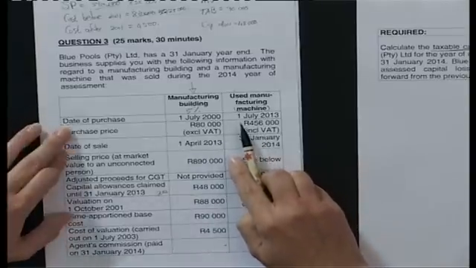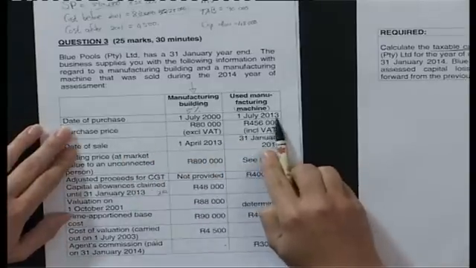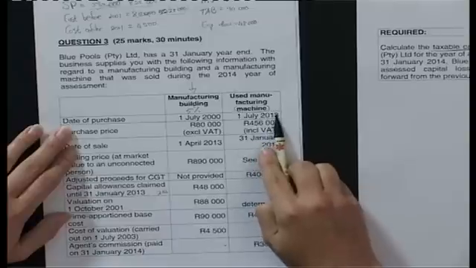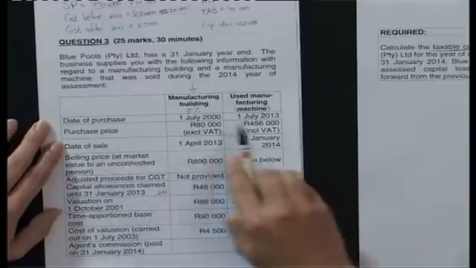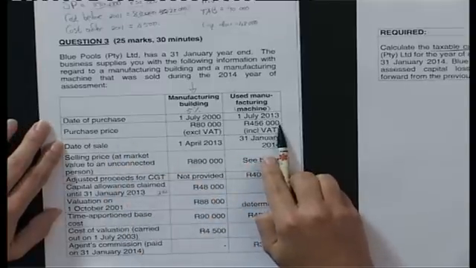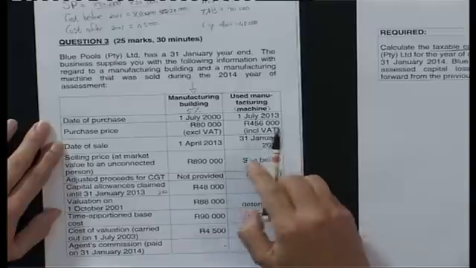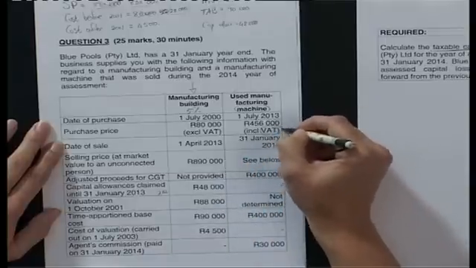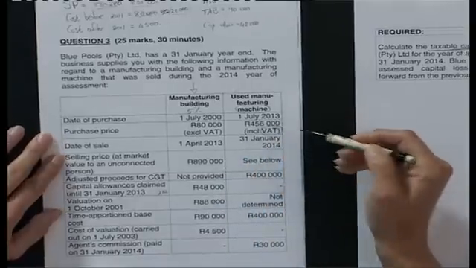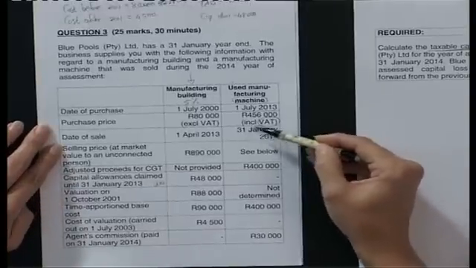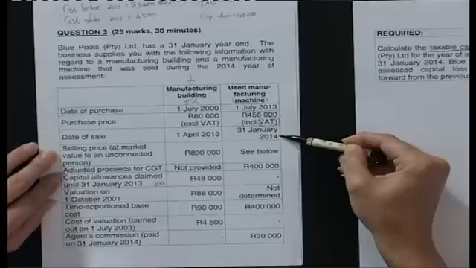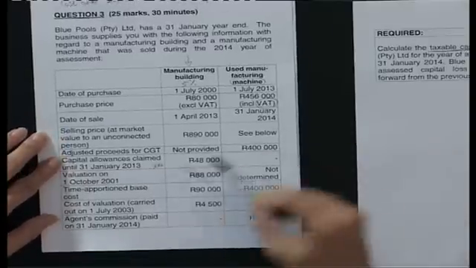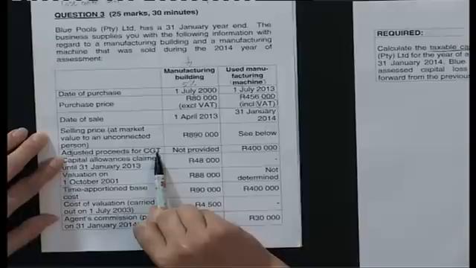The machine was purchased in 2013. This means that it's after 2001, so I will use that formula for the base cost. The purchase price is 456,000, including VAT. So this tells me that I will have to take out the VAT out of the cost. The date of sale is 31 January 2014, which is in my year of assessment, so I will take it into account. The other value that they give me is the adjusted proceeds for CGT.